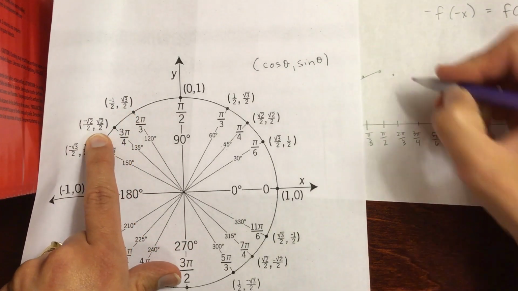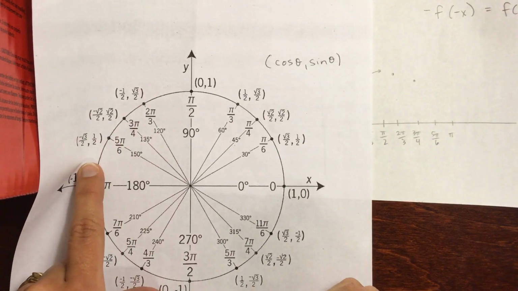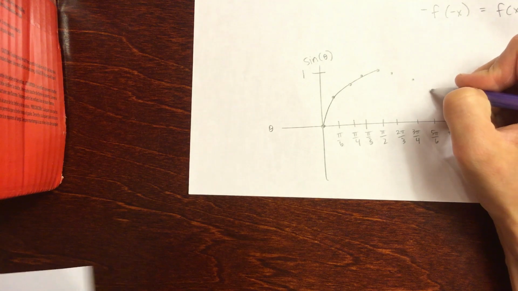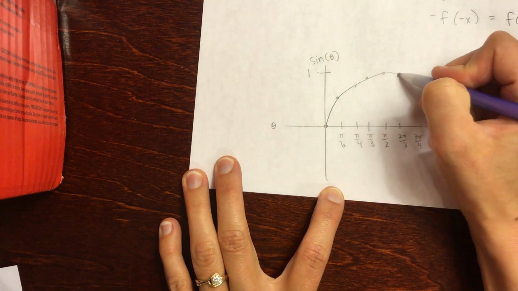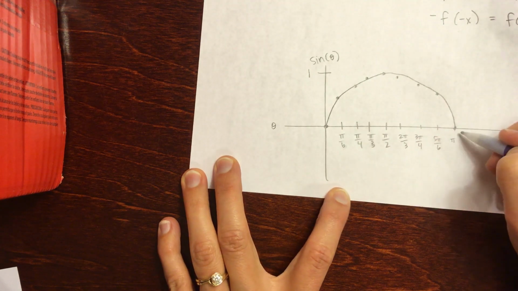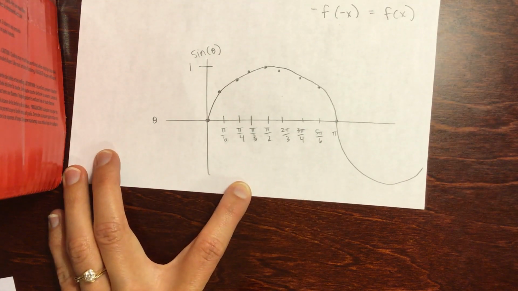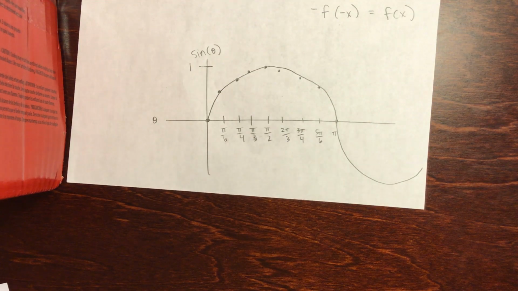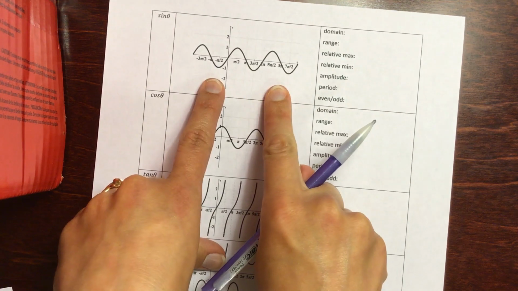At 3 pi over 4, my sine value is 0.7. At 5 pi over 6, my sine value is 1/2. At pi, my sine value is 0. If I kept doing this going all the way around my unit circle, it's really messy. So that's why I have a nice pretty graph. It would look like this.